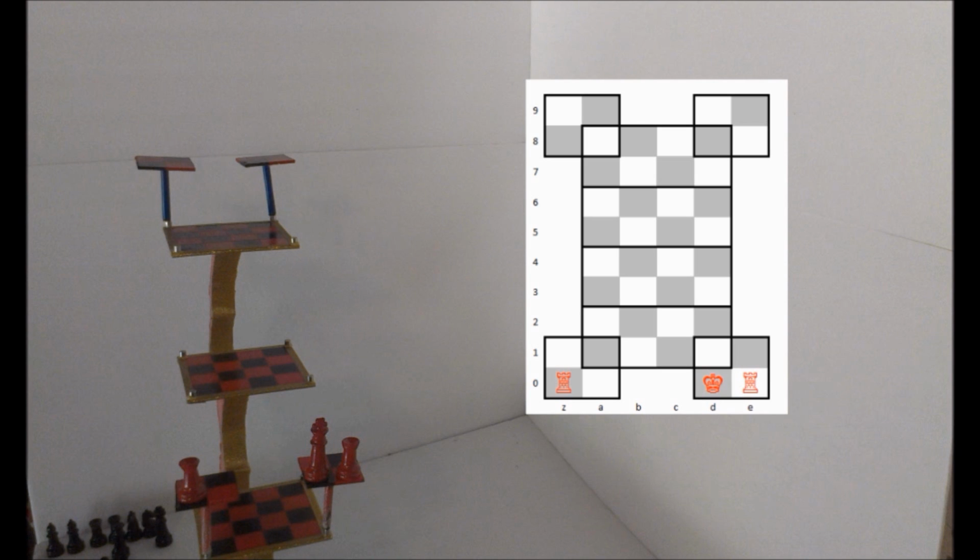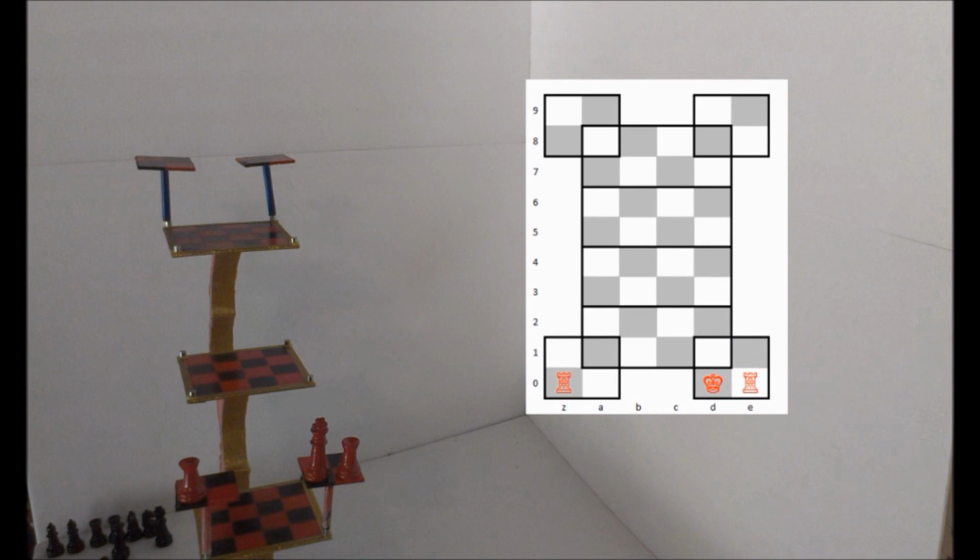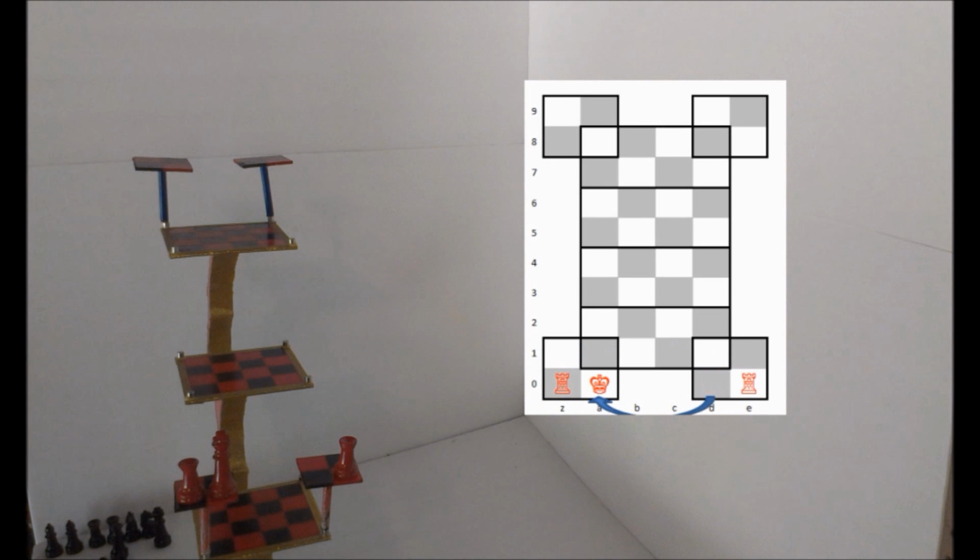3.8.B.1. To castle on the king's side, the king exchanges its place with the rook. 3.8.B.2. To castle on the queen's side, the king is transferred from its original square to the square beside the rook. Then the rook is transferred to the square the king has just vacated.